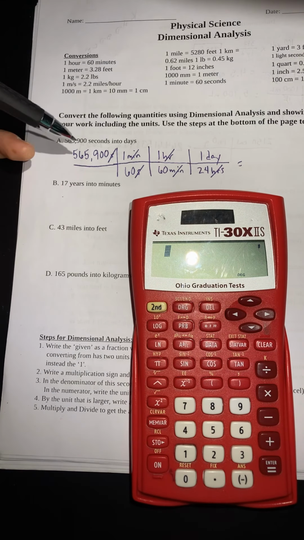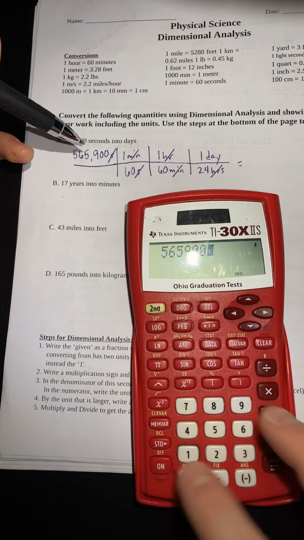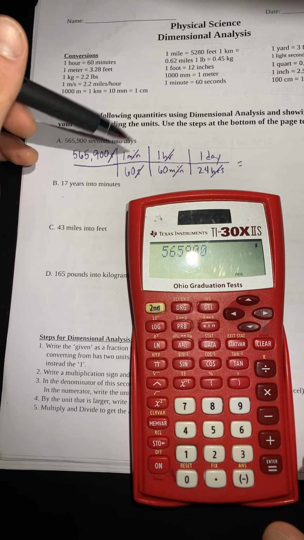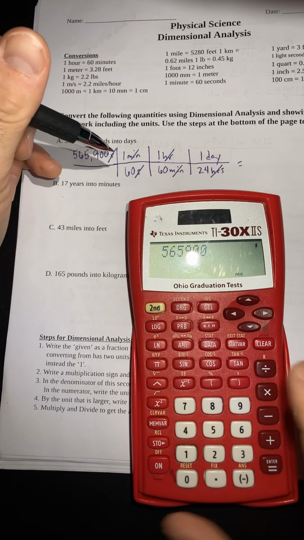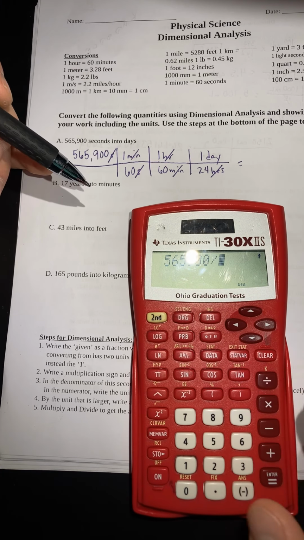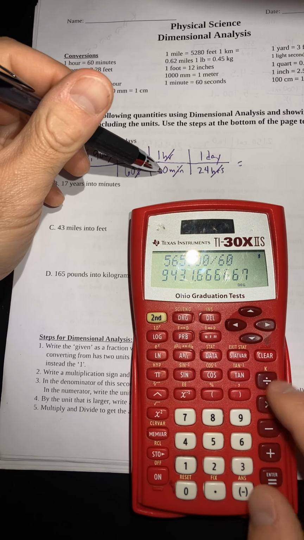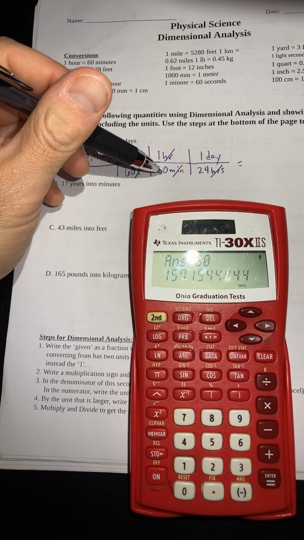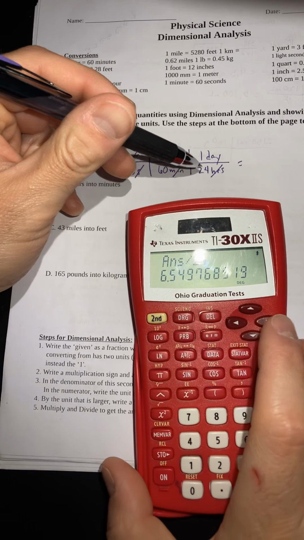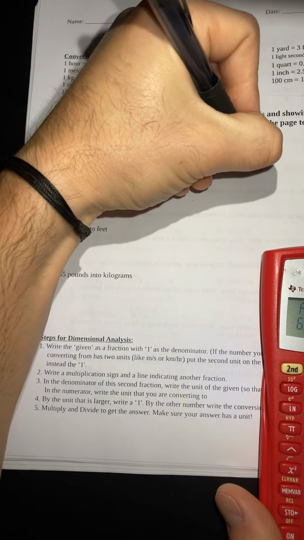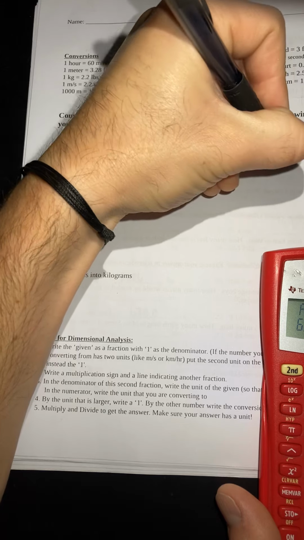So this is your math, okay? So you should take 565,900. Multiply it by 1, multiply it by 1, multiply it by 1. So that's not going to change the value at all. And then go ahead and divide that by 60 right here. Hit enter. Divide that by 60 again. Hit enter. And then divide that by 24. Hit enter. And that is your answer, which gives you a huge decimal.